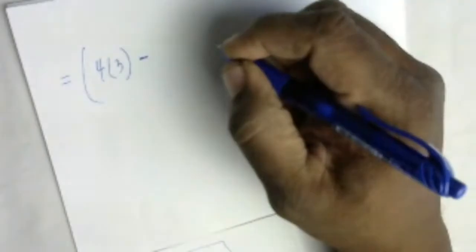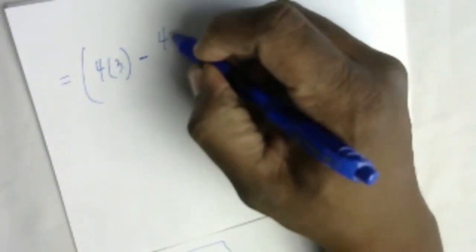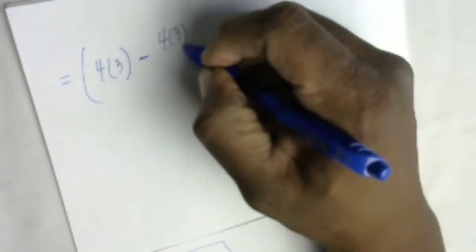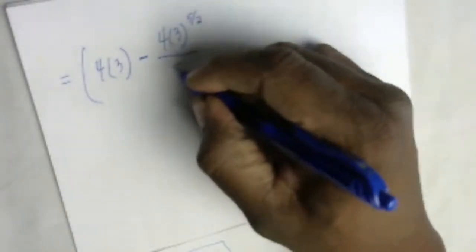So now it should look something like this. I'm going to evaluate my integrated function at 3. So I have 4 times x, but I'm going to substitute x for 3, minus 4 times x to the 5/2, but again, I'm going to substitute x for 3, divided by 5.